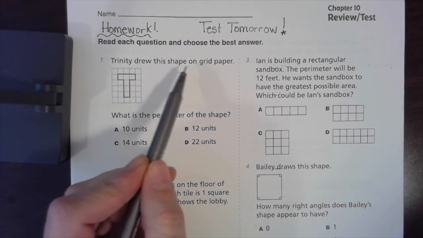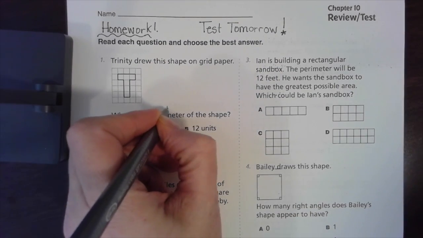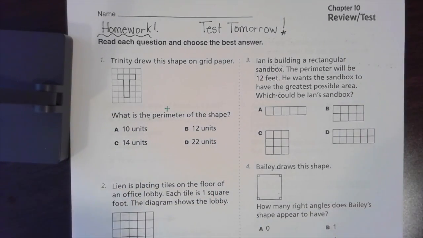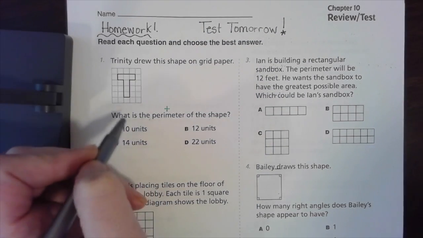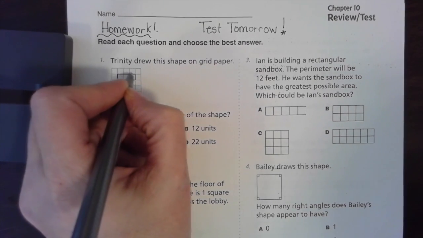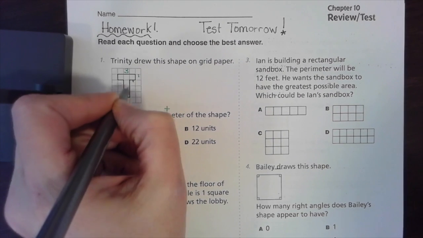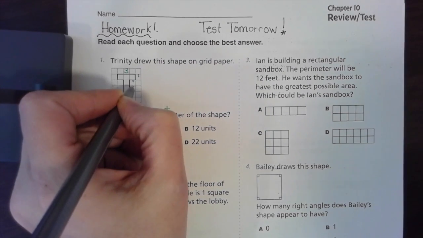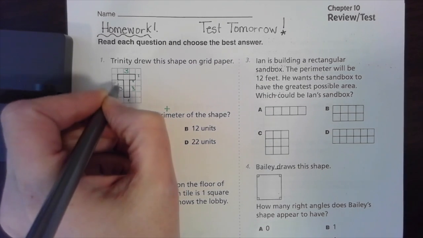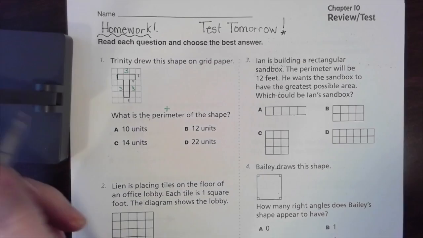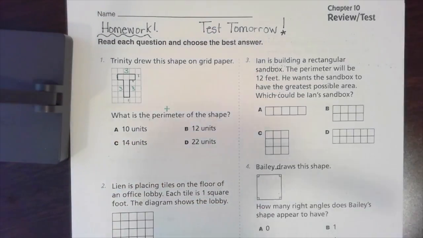Trinity drew this shape on grid paper. What is the perimeter of the shape? Remember, perimeter plus, right? We're going to add our way around the shape. Now, there are 2 ways we can do that. We can say, okay, well, I know this is 1, 2, 3 squares across. This is 1. This little armpit right here is 1. 1, 2, 3 squares down. 1, 2, 3 squares down. 1 and 1. So you can do it that way and then add them all together.